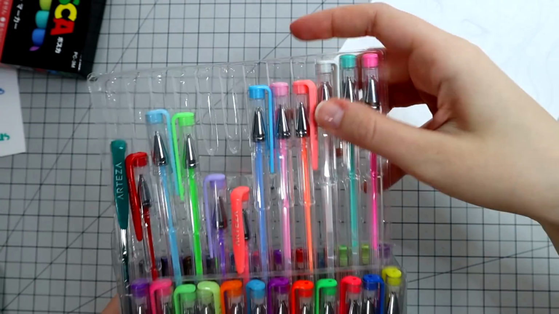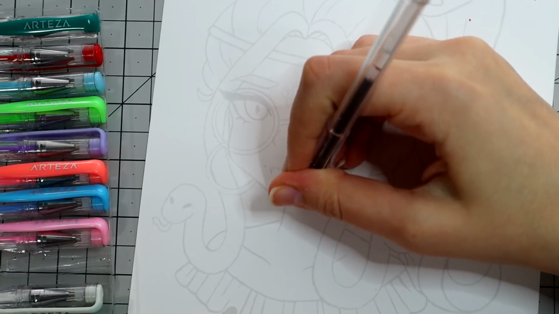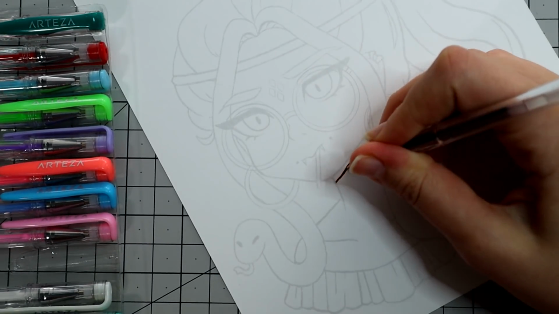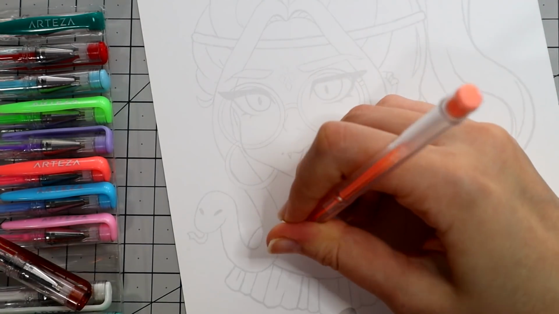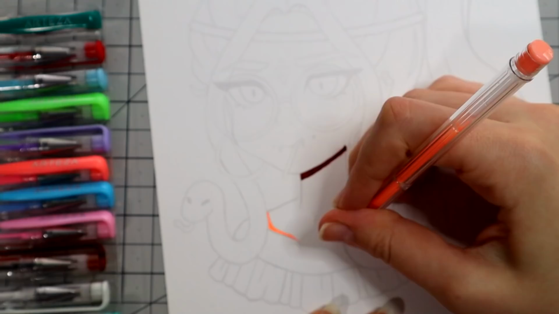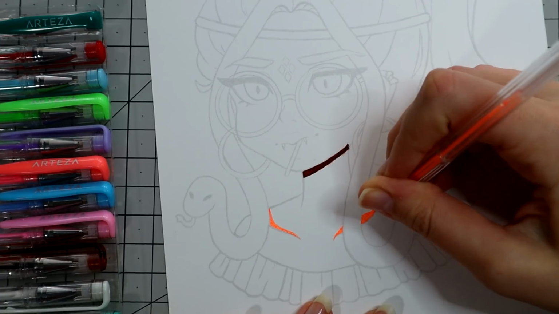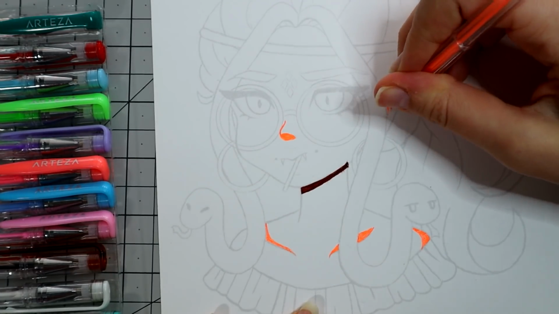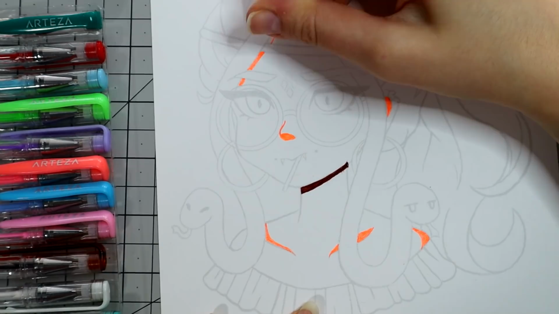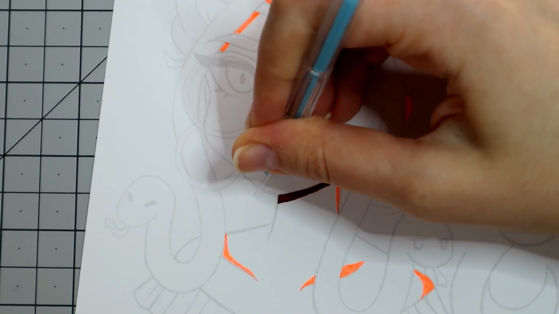So I have this giant pack of gel pens that I got from Arteza a few years ago, and it's got 60 different colors. I only plan on using a few for this part, for the skin. I know I made a huge deal about coloring the skin with gel pens and how much I was gonna hate that, and I wasn't wrong. The reason is that a lot of these gel pens are extremely saturated, and I don't want her skin to be like neon orange. This character has really pale skin, and the closest color is this neon orange that I had here.